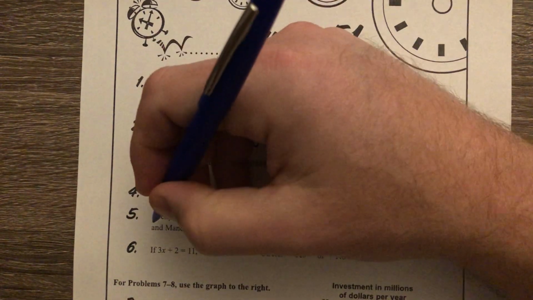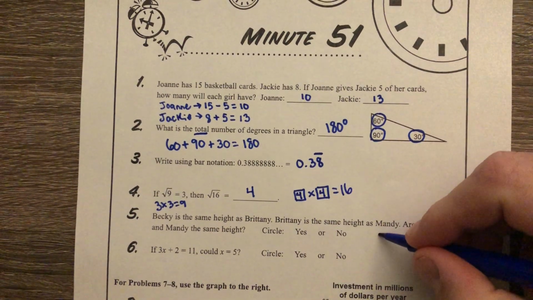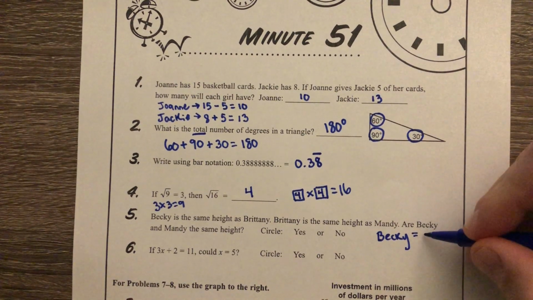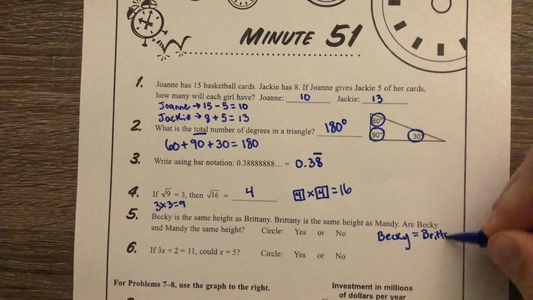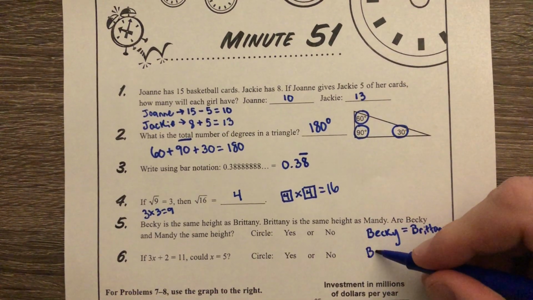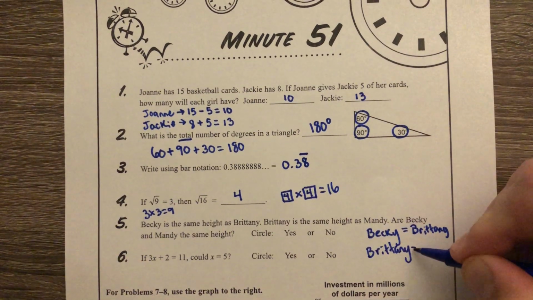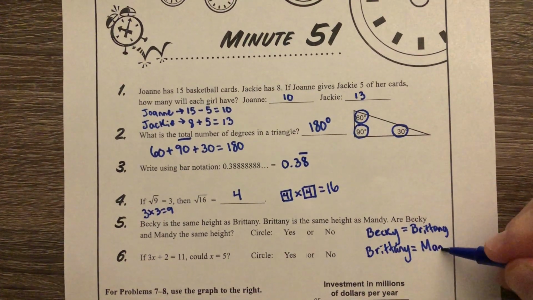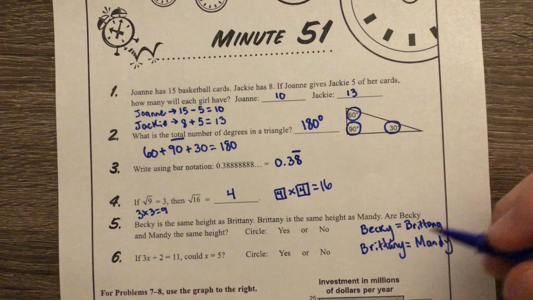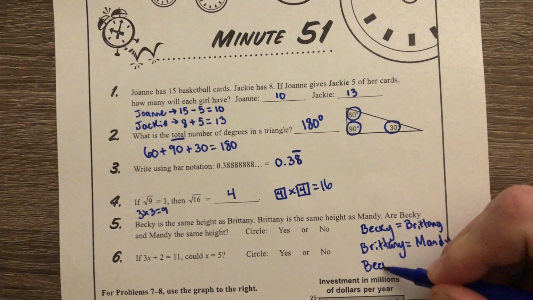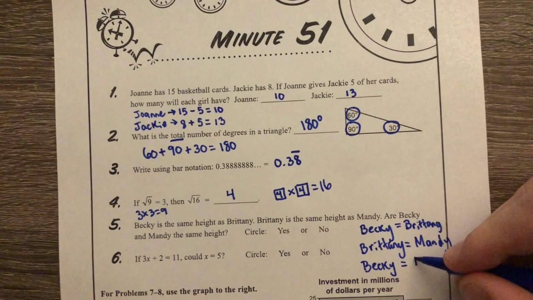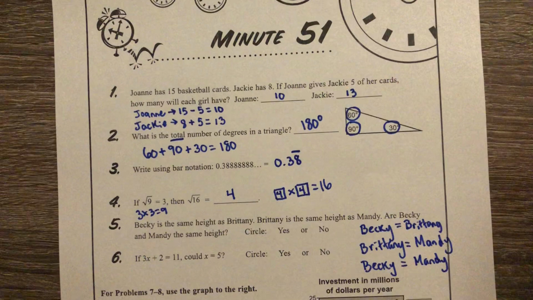Well, if Becky's height equals Brittany's height, and then Brittany's height equals Mandy's height, mathematically, Becky would also have to equal the same height as Mandy.